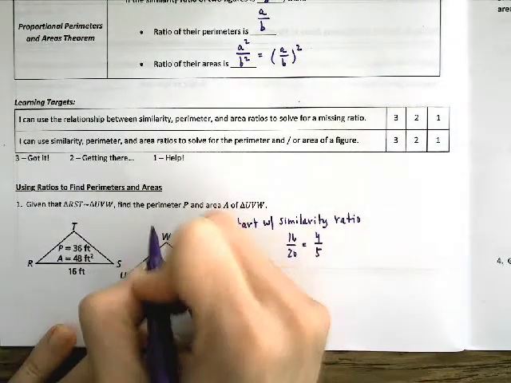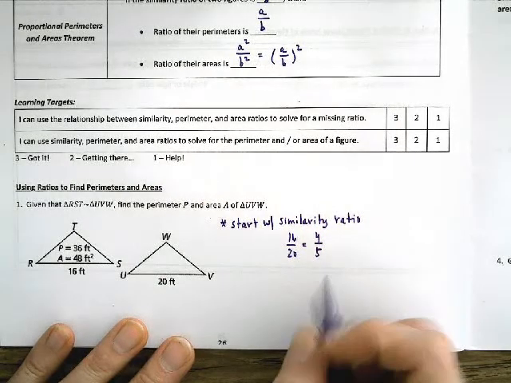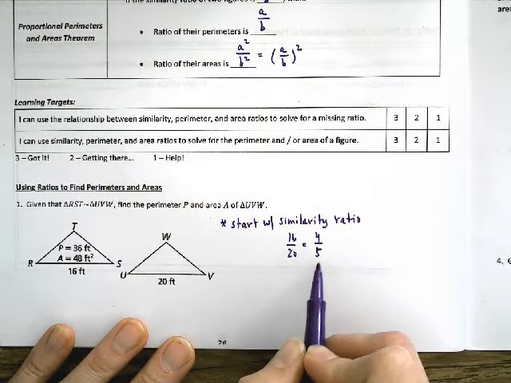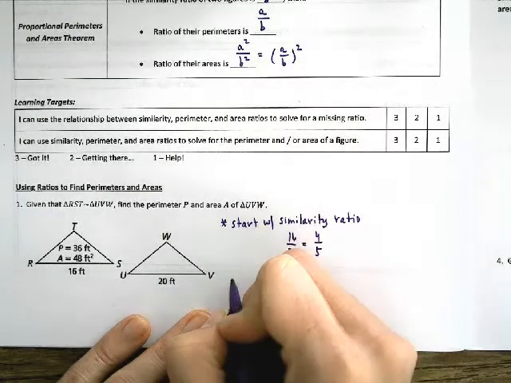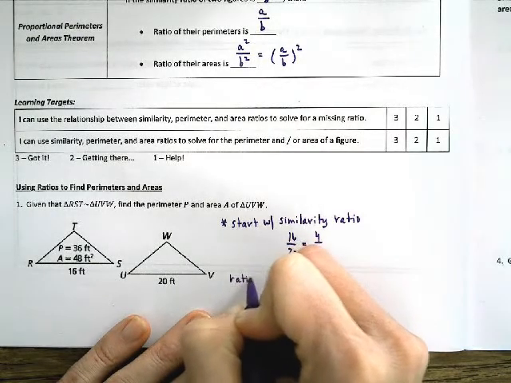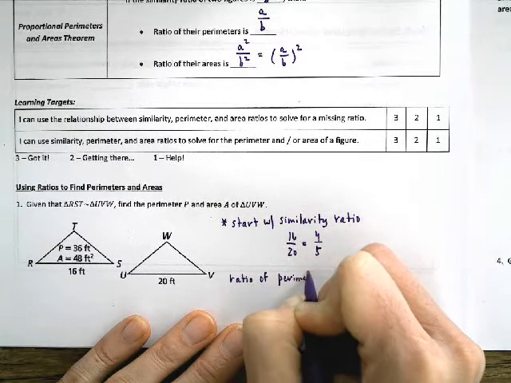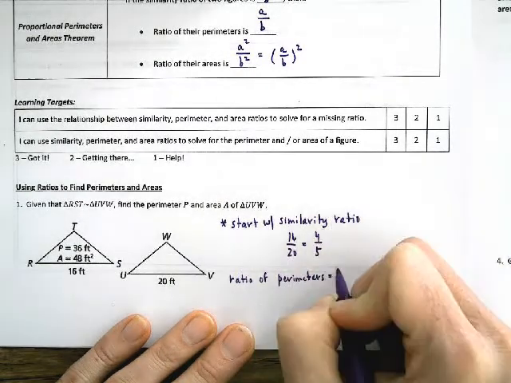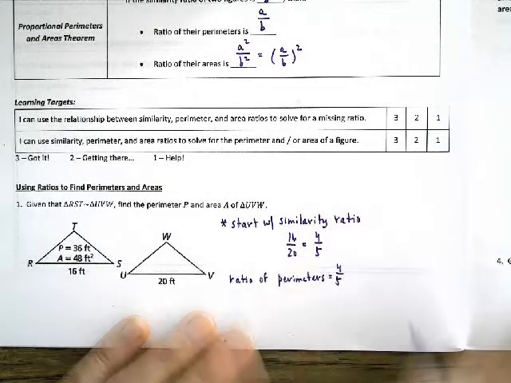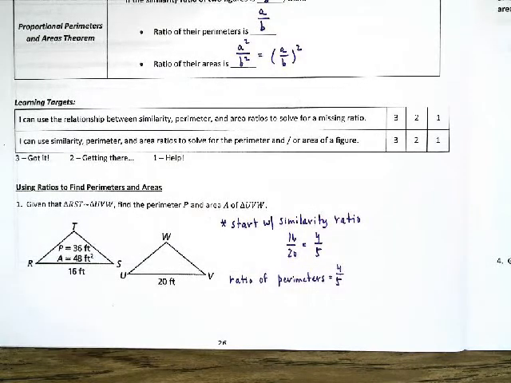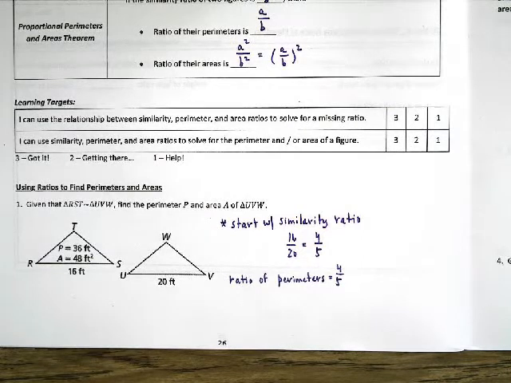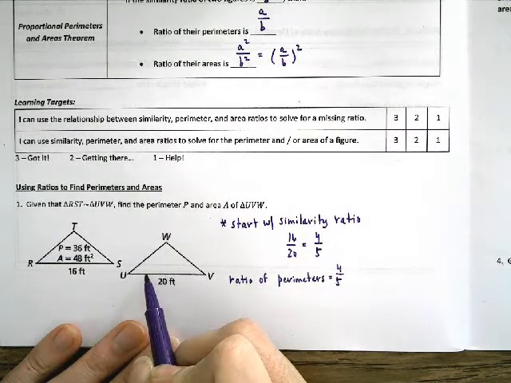So let's go ahead and first find the perimeter. If I know the similarity ratio is 4/5, then I also know that the ratio of the perimeters is equal to 4/5. So here's where I'm going to use a proportion to help me figure out this unknown perimeter.